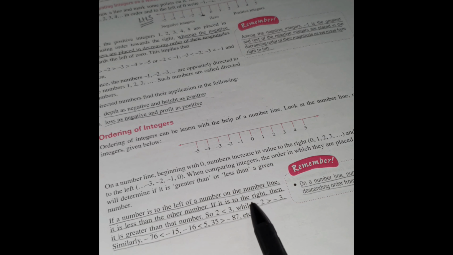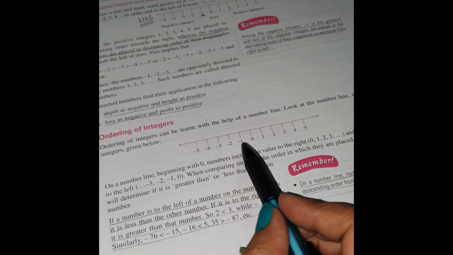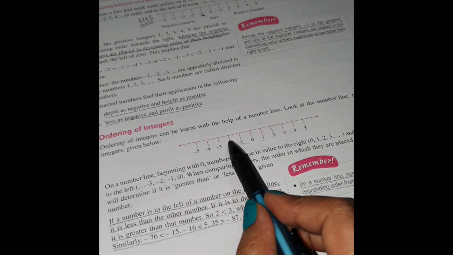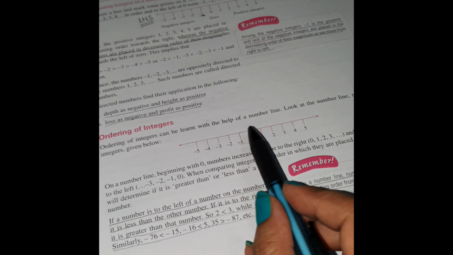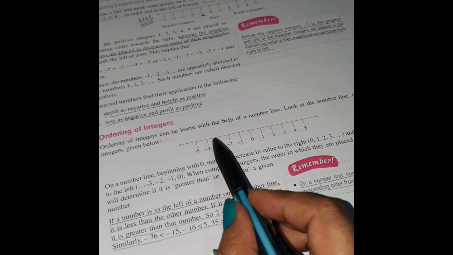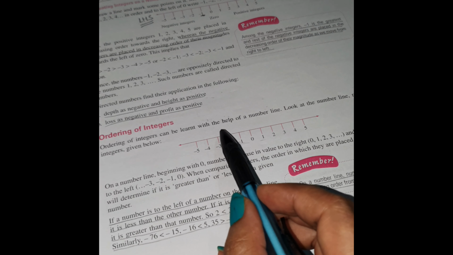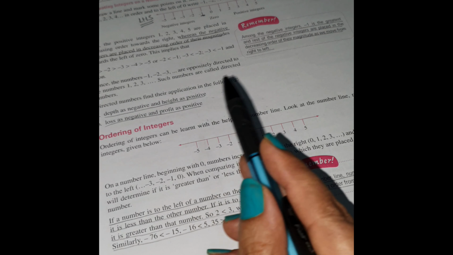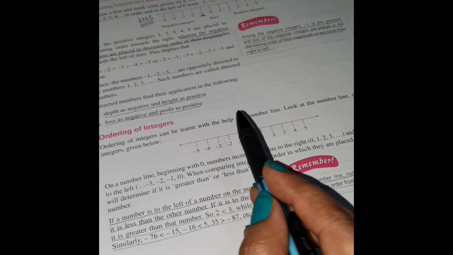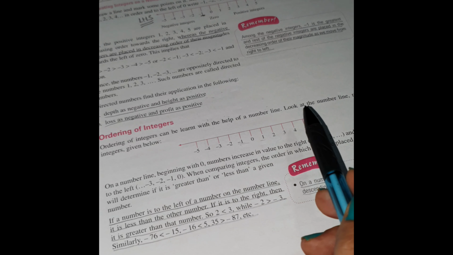Okay, if it is to the right hand side, then it is the greater number. Like if I talk about -1 and 1, -1 is towards the left hand side, so it will be the smaller number, and 1 is towards the right hand side, so it will be the greater number. So always keep in your mind, if any number is towards the left hand side of another number, then that will be the smaller number, and if it is towards the right hand side of the other number, then it will be the greater number.